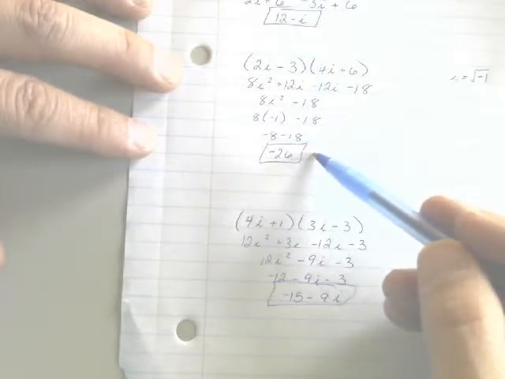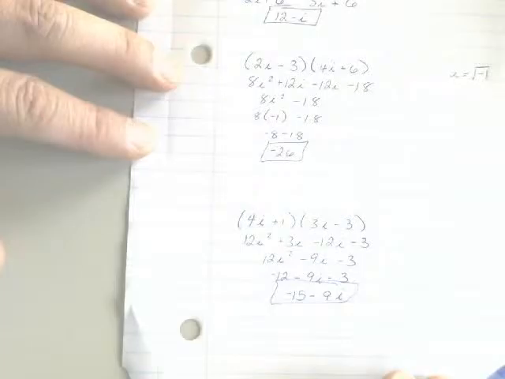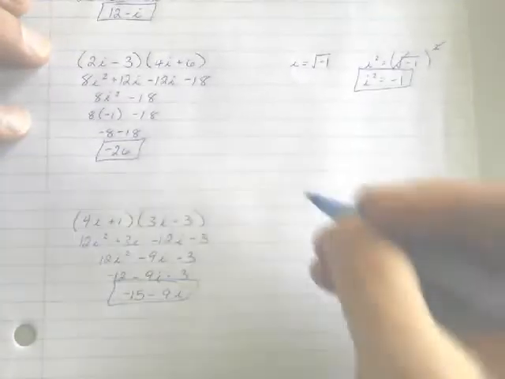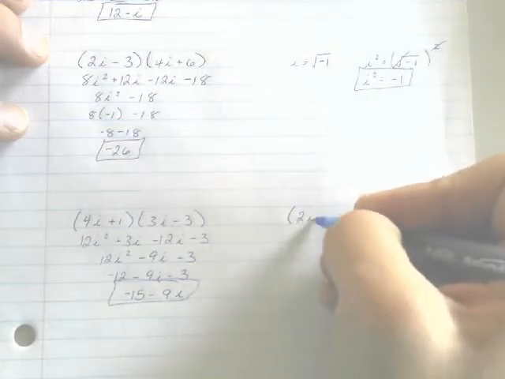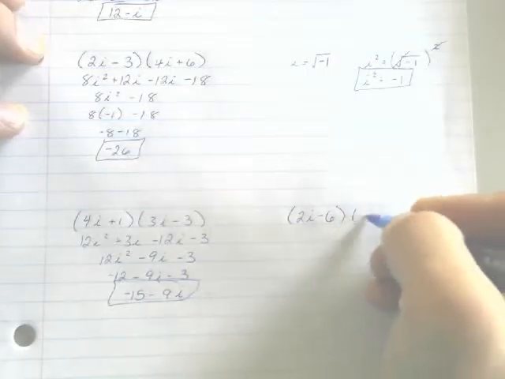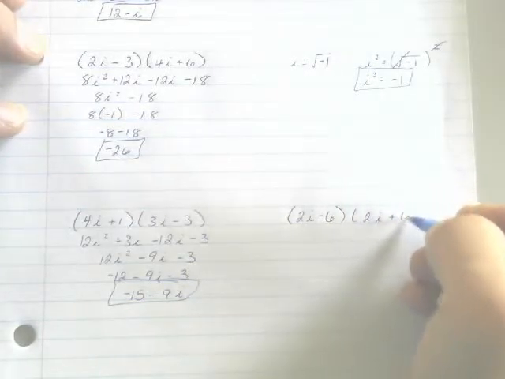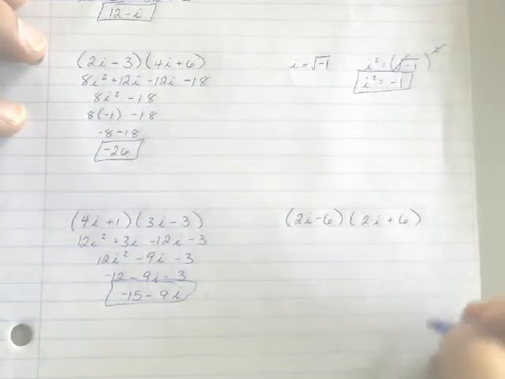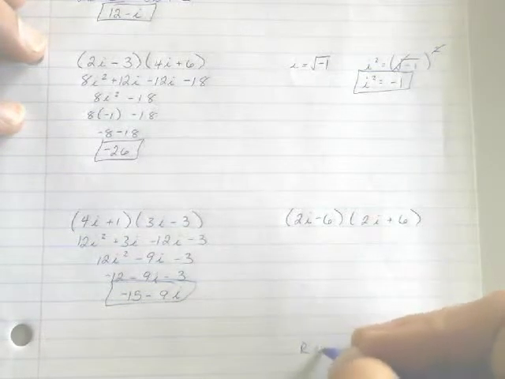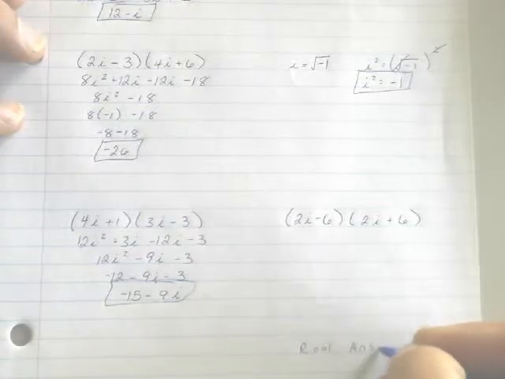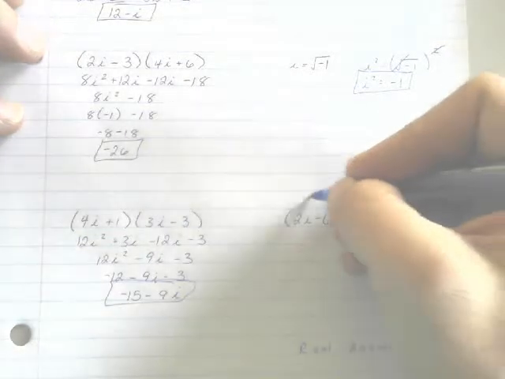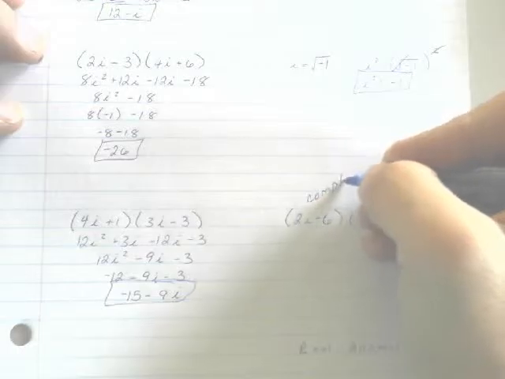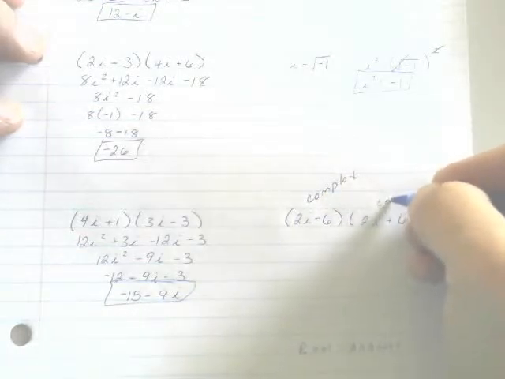This is a little bit of an unusual example. A very typical example would be if I had 2i minus 6 times 2i plus 6. I can tell right away that my answer here is going to be a real answer, because I am multiplying a complex number by its conjugate.